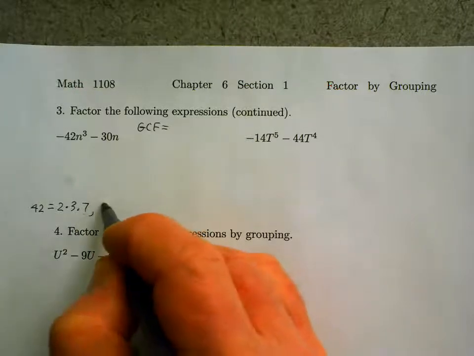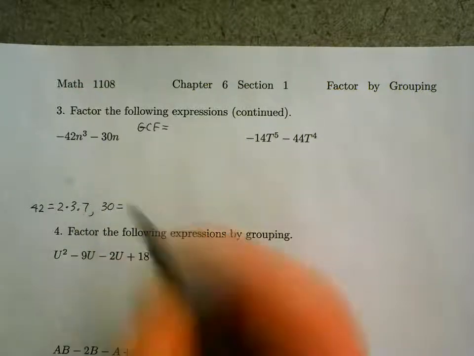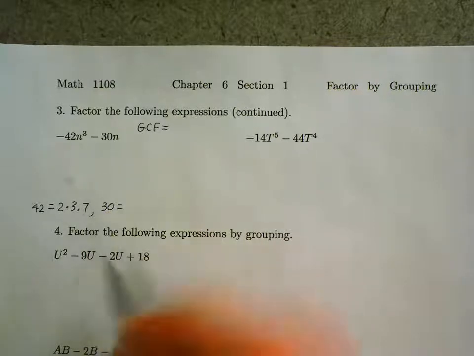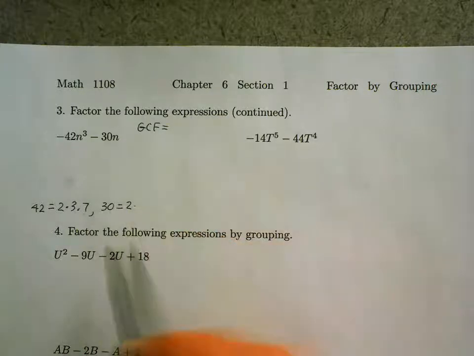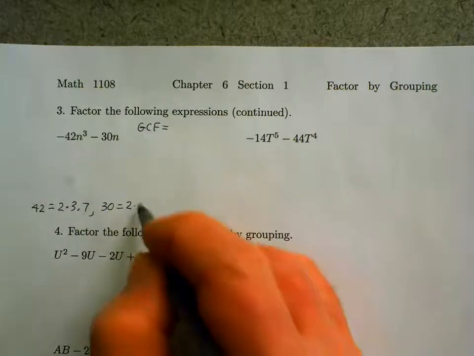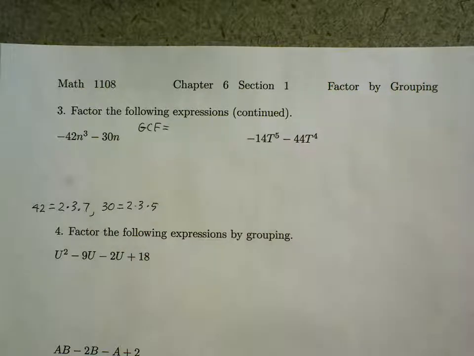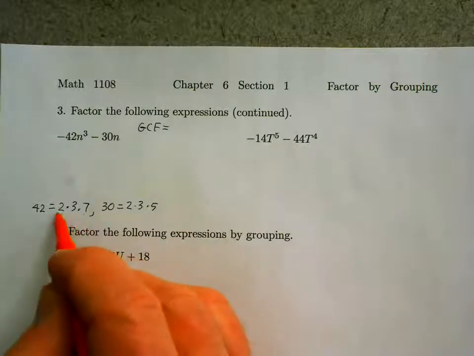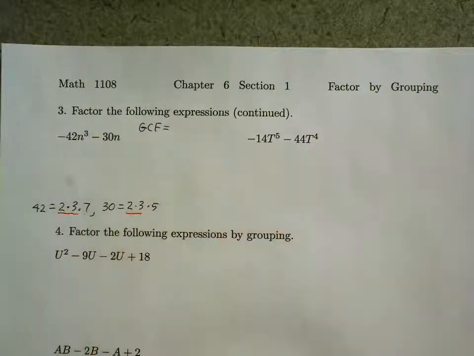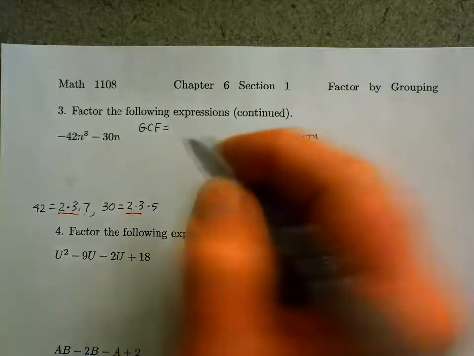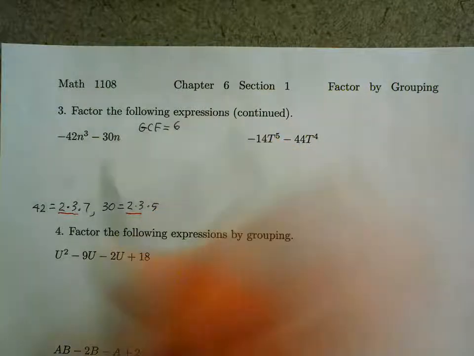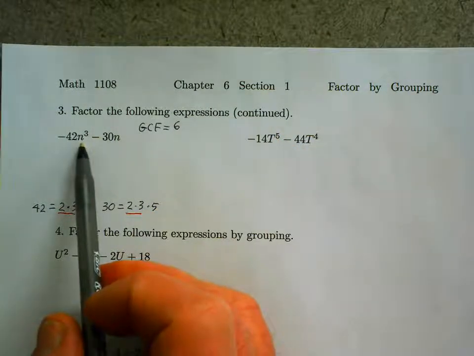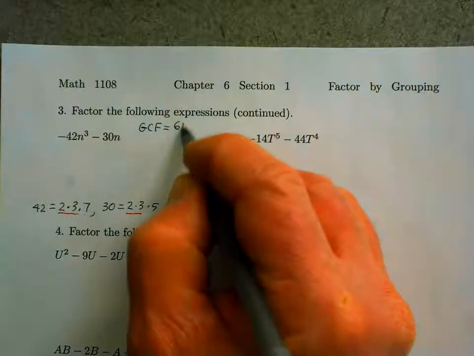And then the prime factorization of 30. 30 is an even number, so 2 is a prime factor. 2 times 15 is 30. 15 is 3 times 5. And so common to both is 2 times 3, or 6. So the greatest common factor of the coefficients is 6. And then the variable parts, n to the third and n, the greatest common factor is n.